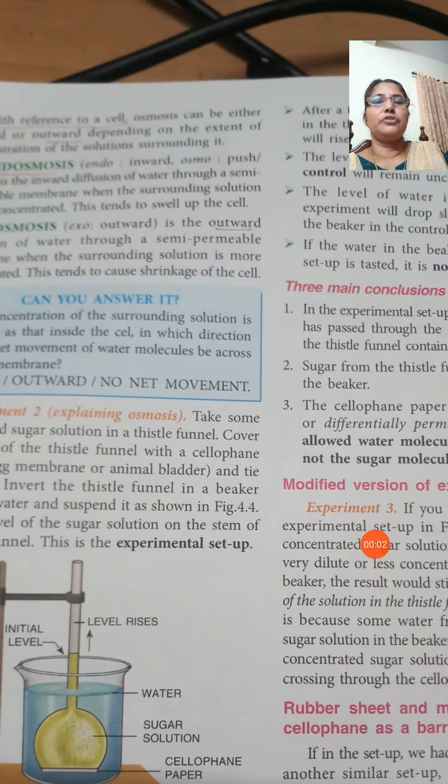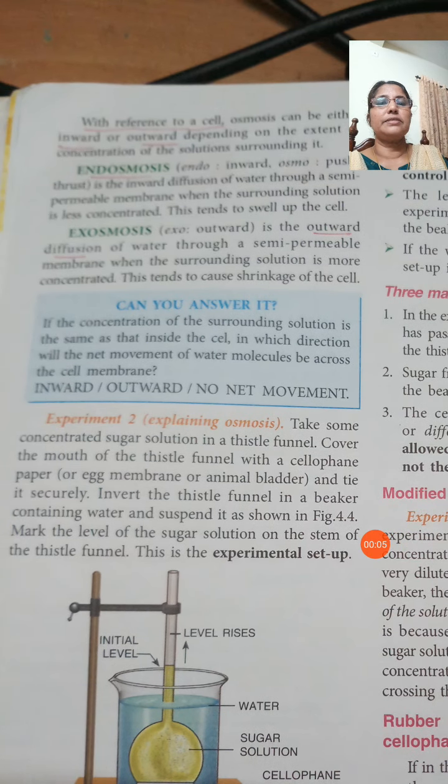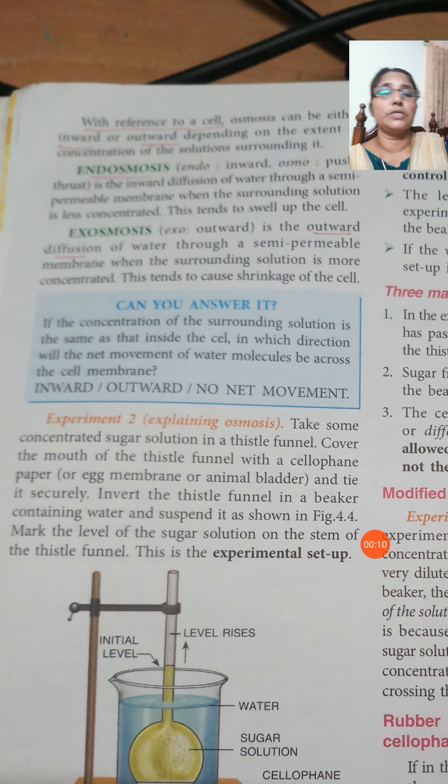With reference to the cell, certain terms are used. When we talk about osmosis, if water enters the cell, that process is known as endosmosis. If water diffuses outward from the cell, that kind of osmosis is known as exosmosis. With reference to the cell, we use the terms endosmosis and exosmosis.